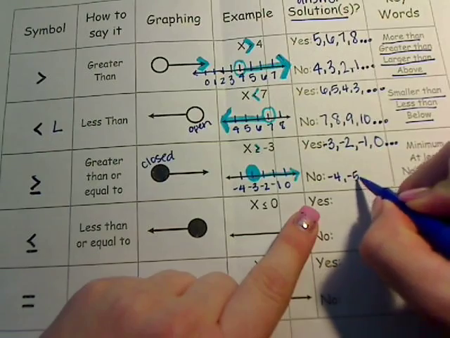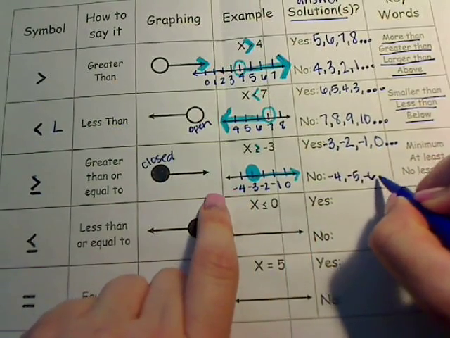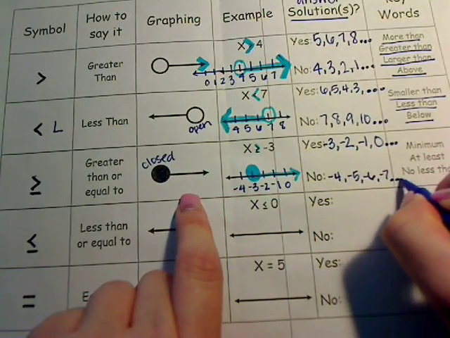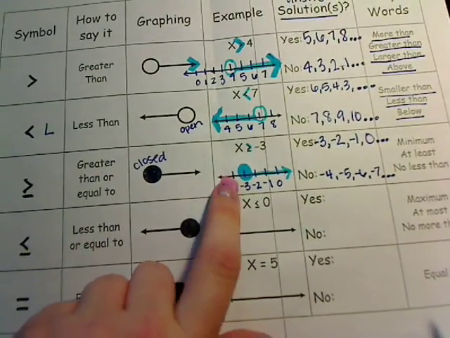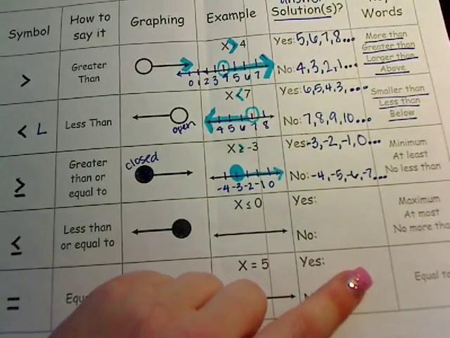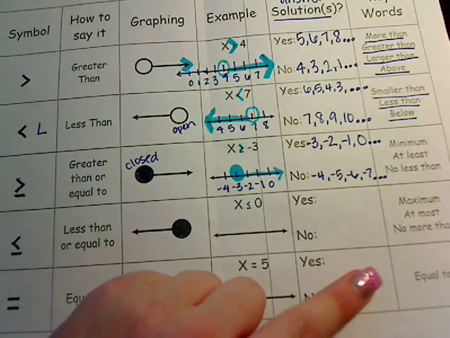Okay, so -5, -6, -7, keep going. That could keep going forever. Anything over here on the number line. So that's how you graph greater than or equal to.